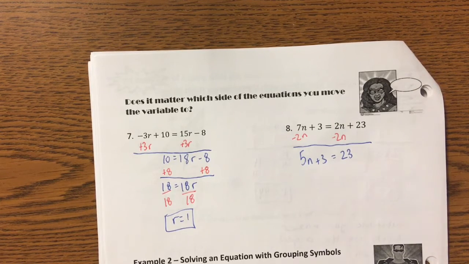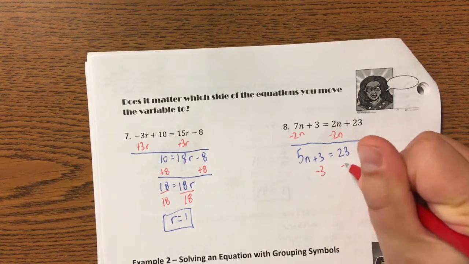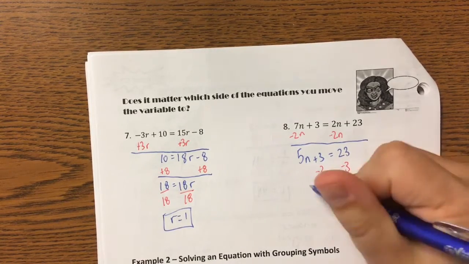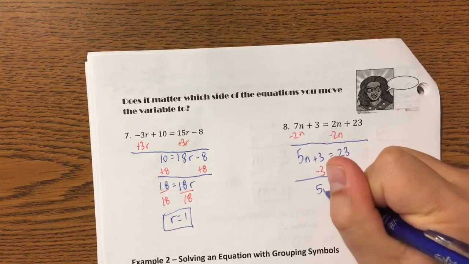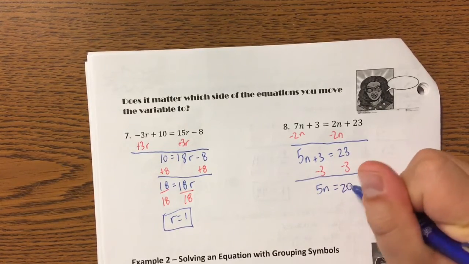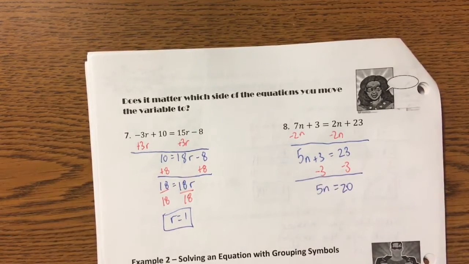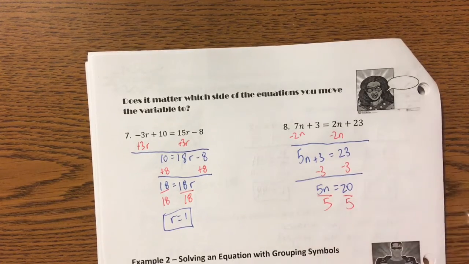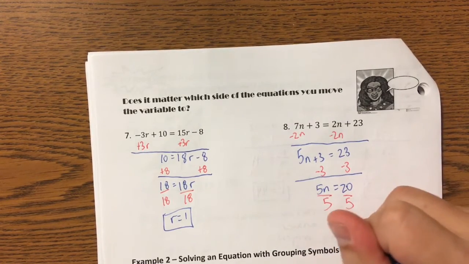We want to subtract 3 from both sides. Once you get it down to a 2-step problem, you should be good to go. You're doing the same kind of steps on every single problem. Last thing is divide by 5. So we get n equals 4.